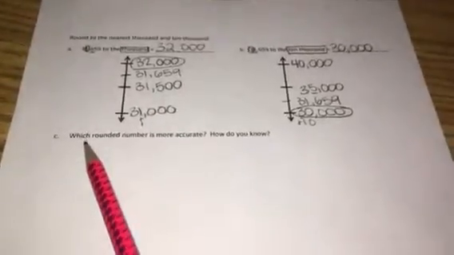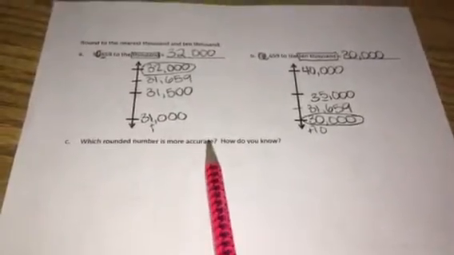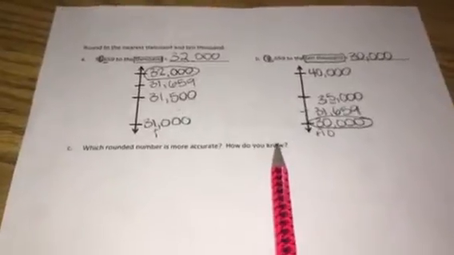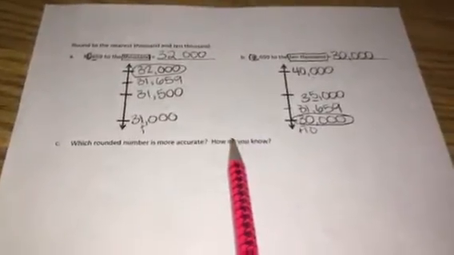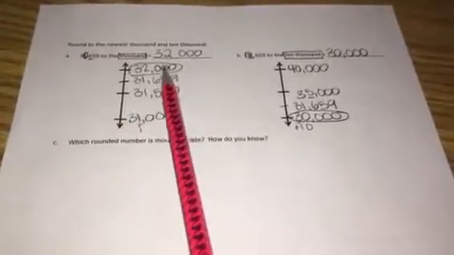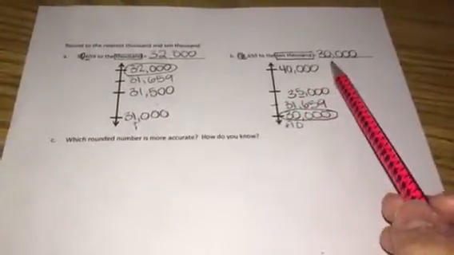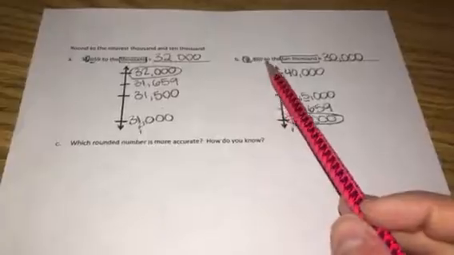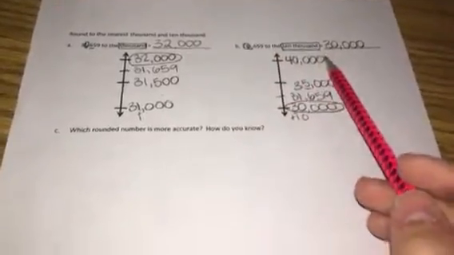All right, now, this part's a little different. It says, which rounded number is more accurate? How do you know? Well, the only way to do this, guys, is to subtract and find the difference. So, we're going to subtract 32,000 from 31,659, and then we're going to subtract 30,000 from 31,659.